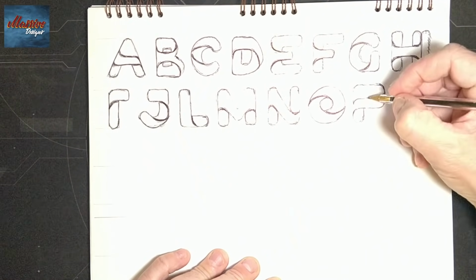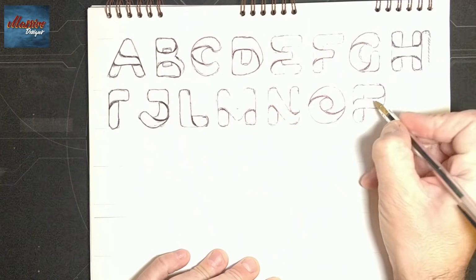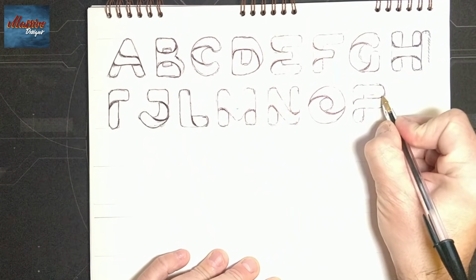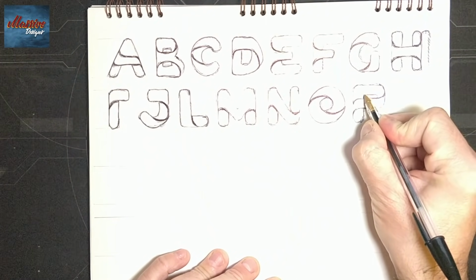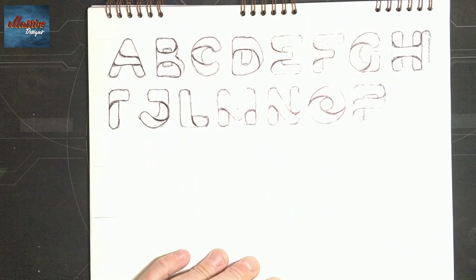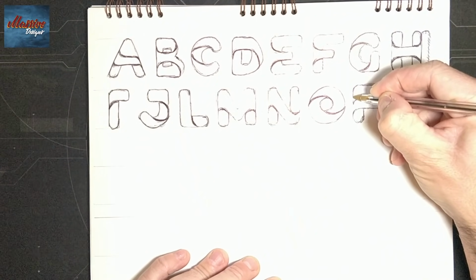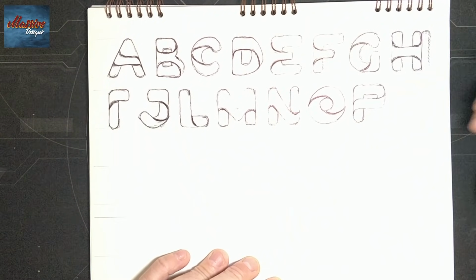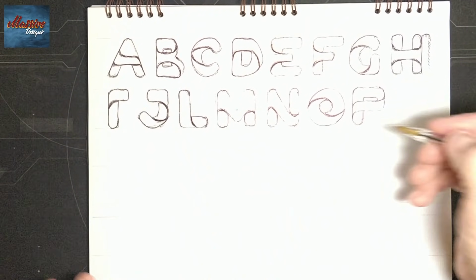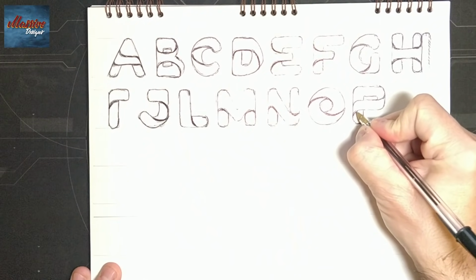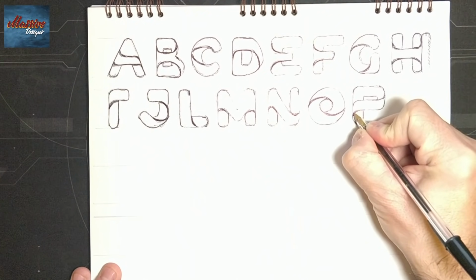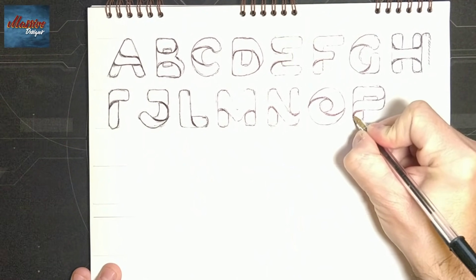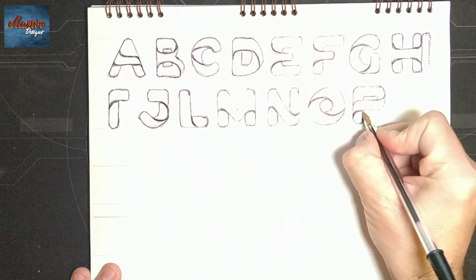That looks cool. Okay, now the inside, because if we don't add the inside, maybe the shape of the letter is not perfectly understandable. Okay, doesn't look bad. Small shadow here.